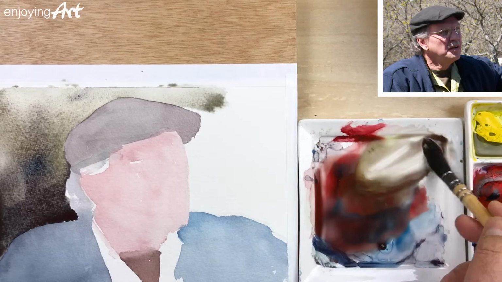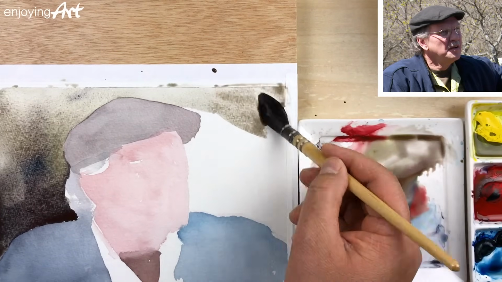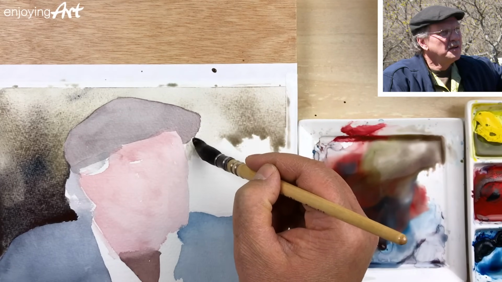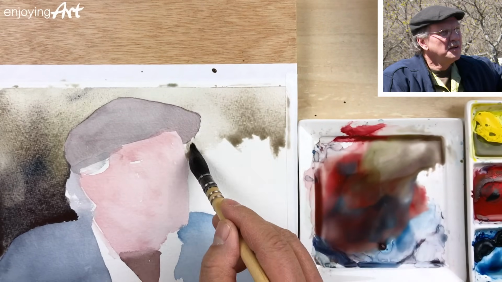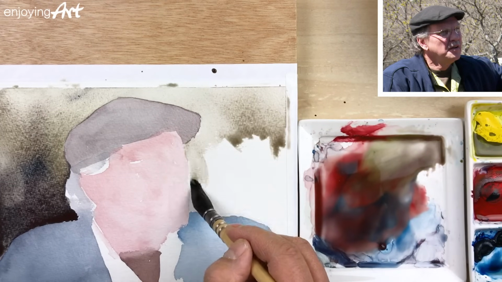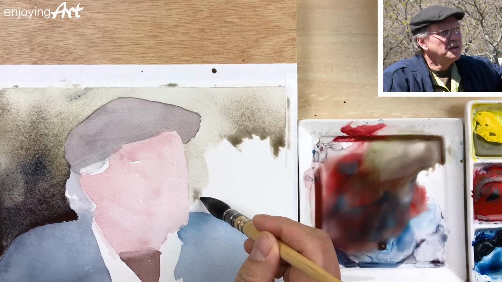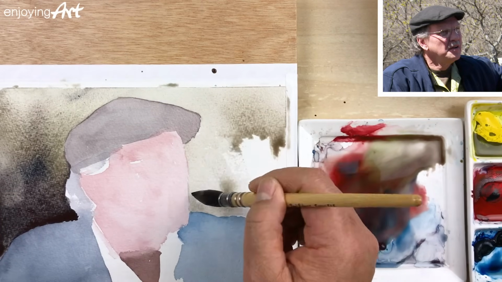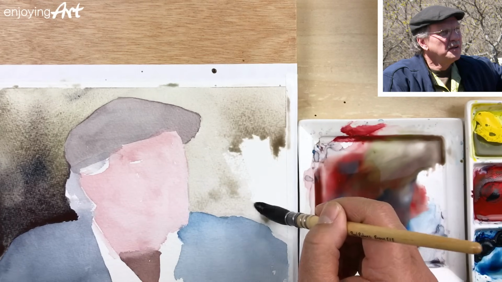So I'm going to continue with this color on this side. Of course, this will be lighter than the shadow side of the face. Okay, like that.